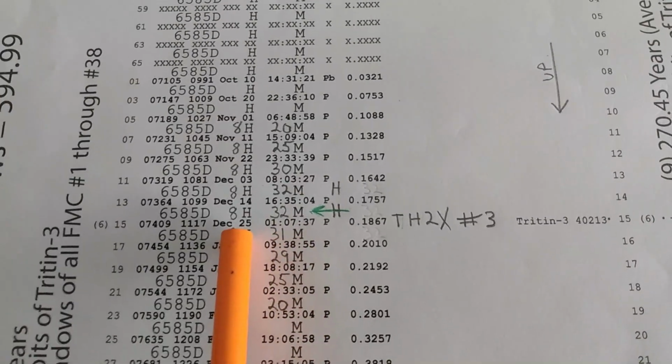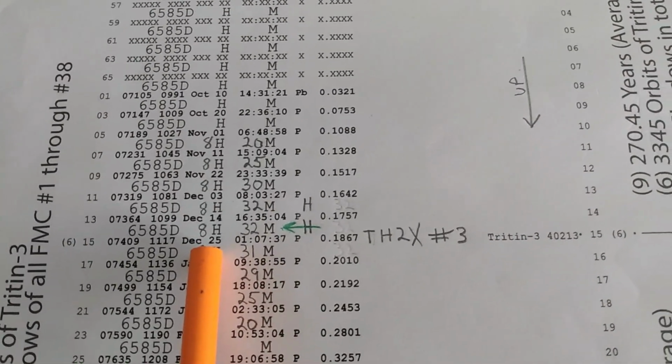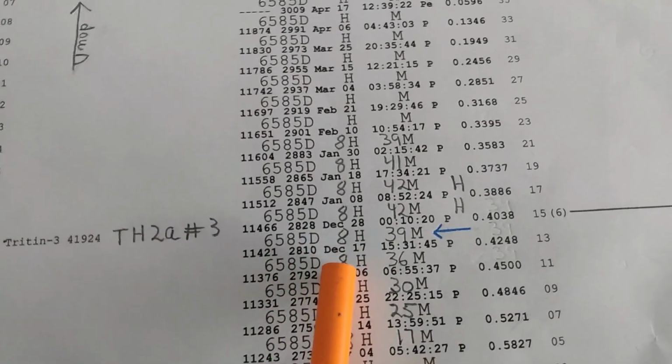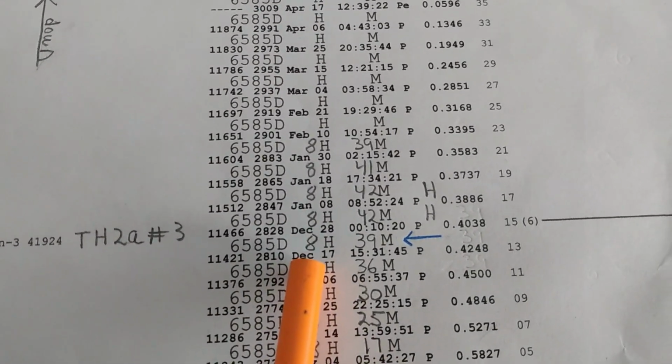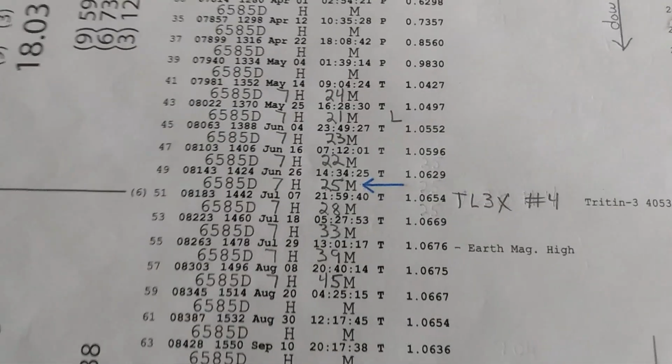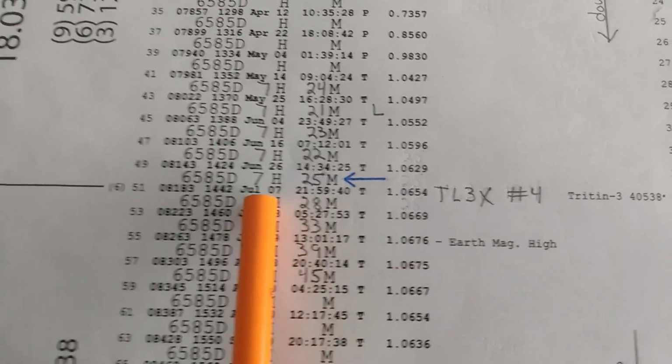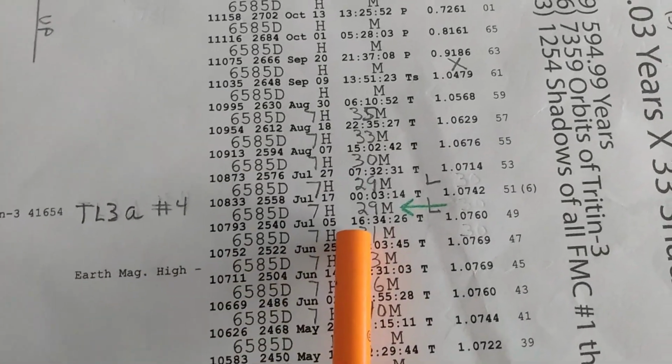So you've got this 8:32 right here, and then over on the other side you have 8:39. And this one is at 7:25 and 7:29.